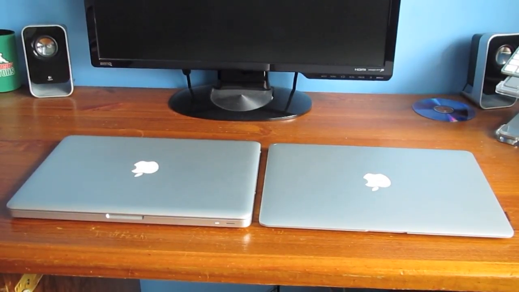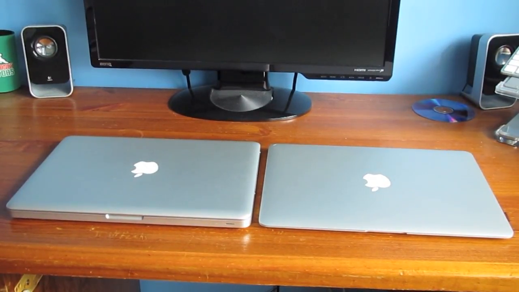Here's the comparison for you between the 2011 13-inch MacBook Pro and the 2011 13-inch MacBook Air. Let's go ahead and get started.